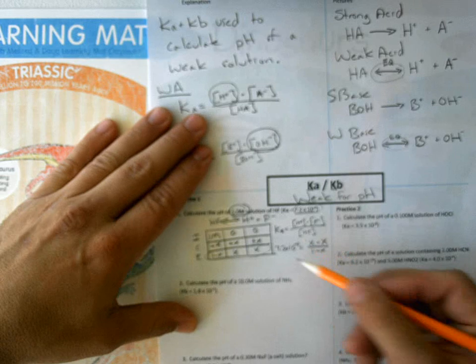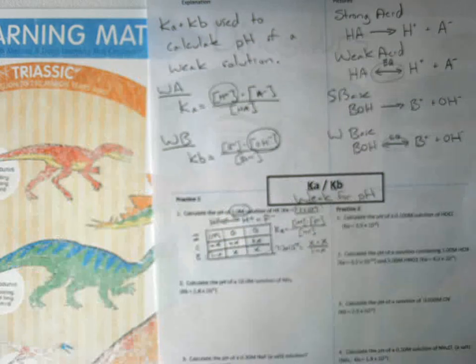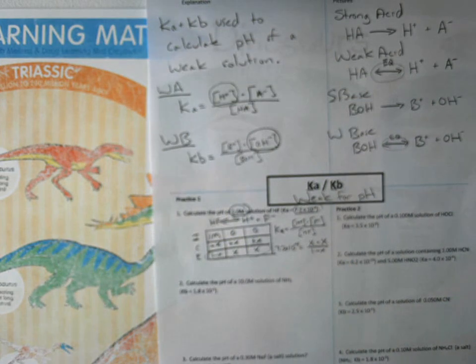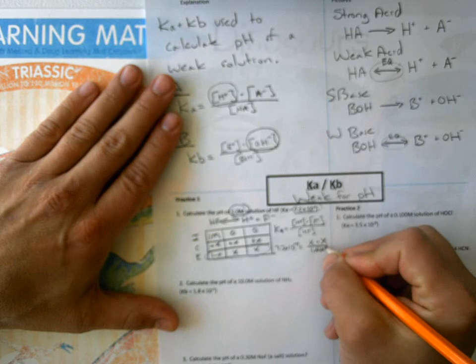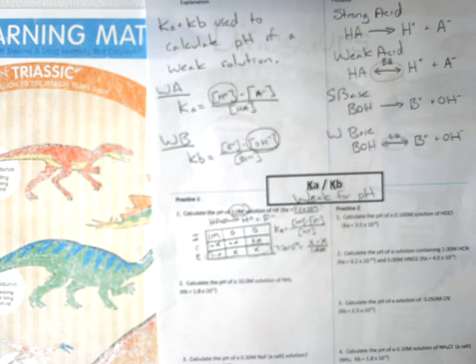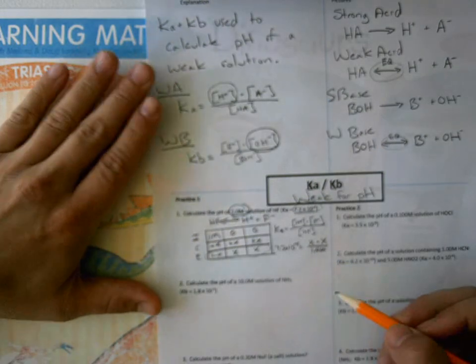Now I need us to think back to the equilibrium unit, and which of the two tricks are we going to use for this setup? Are we going to be able to take the square root of everything, or are we going to get rid of that X value? And you guys, this is always going to be the case here. We're just going to get rid of that minus X. We're going to say it's probably insignificant for this problem, and we're just going to put it over 1.